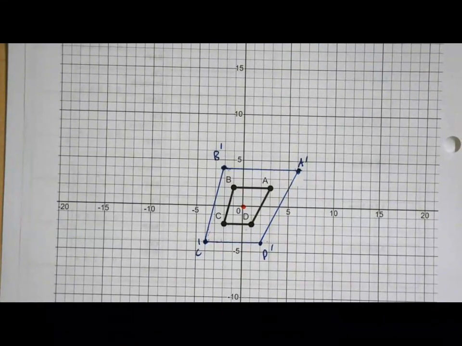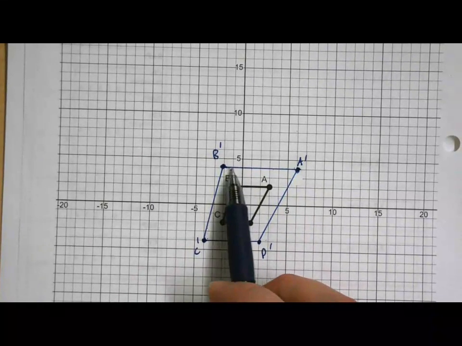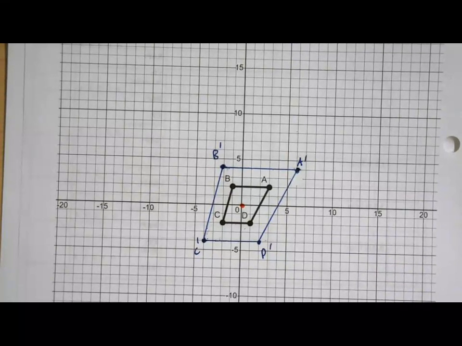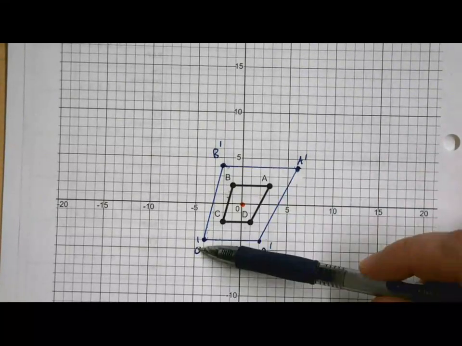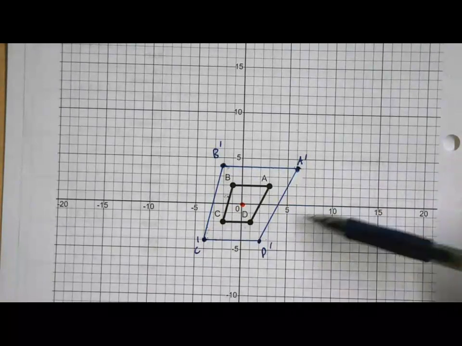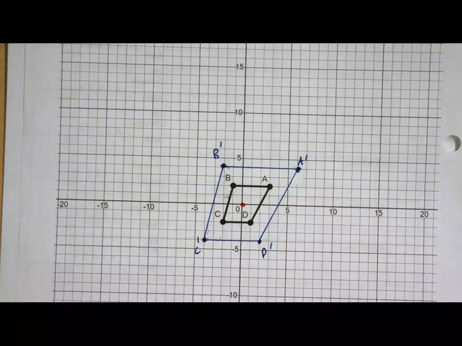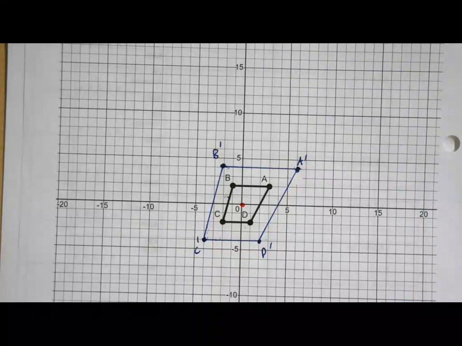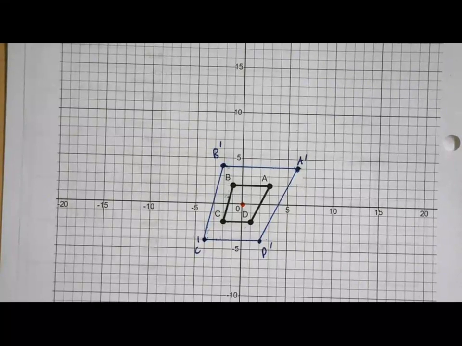Okay. There's another quick way we can check. Let's focus on BA and B prime A prime. What do you notice about those 2 line segments? They are parallel to each other. And if you look at BC and B prime C prime, see how those are parallel also? So those 2 things should hold when you do a dilation. You should end up with things that are parallel, and the lengths should be the scale factor away.